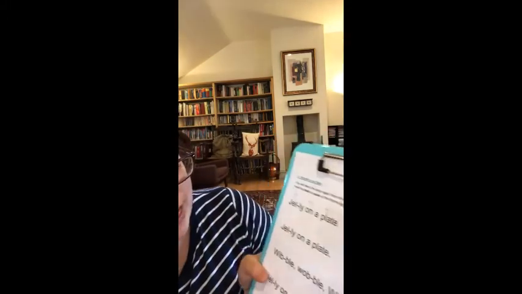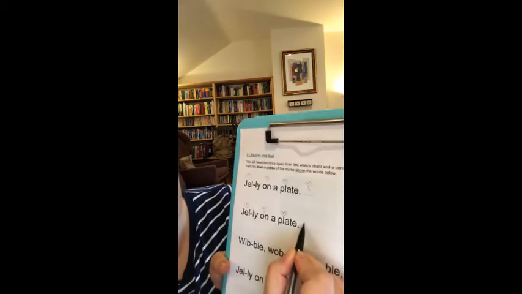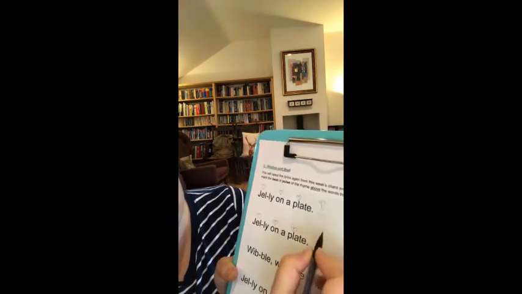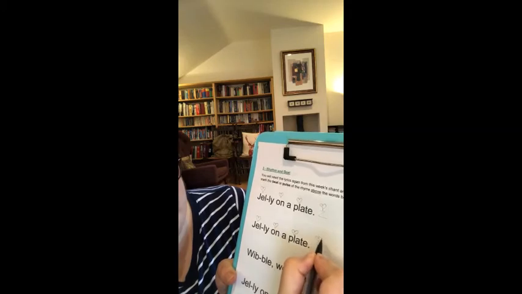Now it's really good practice just to take a breath in so you don't make a sound when there's a rest. Okay, and then it's exactly the same on the next line. So it's going to be jelly on and then plate. Okay, and again there is a rest where there's a beat. Okay, so we're just going to practice and check that you've got those hearts in the right place.